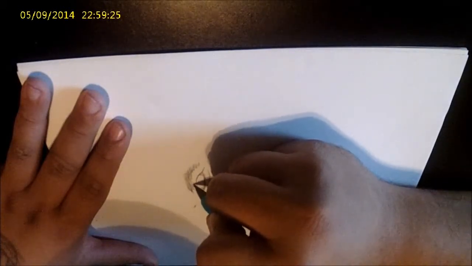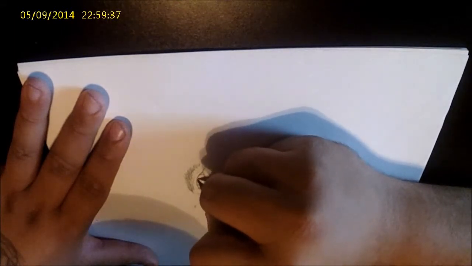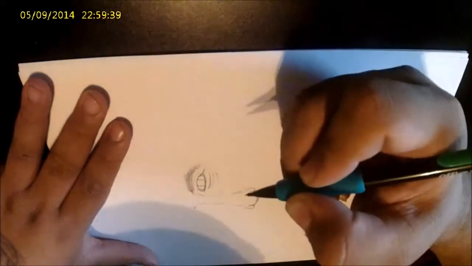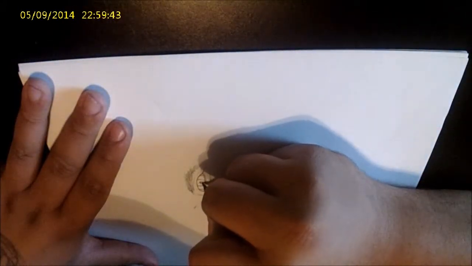And as far as the eyelid, you also have the small bulges on top, on the sides. And that just keeps adding to the form. And in the middle, remember you have your pupil. And then you have the very dark part in the very middle.